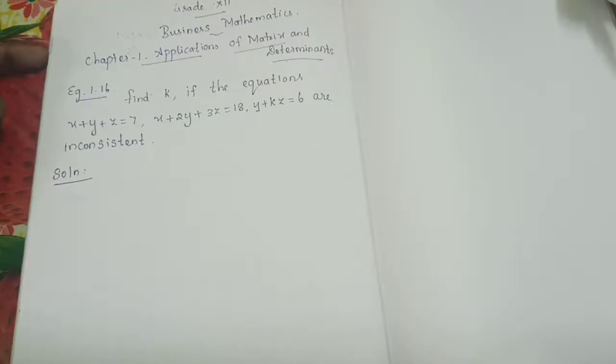Example 1.16: find k if the equations x plus y plus z is equal to 7, x plus 2y plus 3z is equal to 18, y plus kz is equal to 6 are inconsistent. Listen to the question carefully. We need to find the value of k. Here k is one of the unknown values, as well as x, y, z. There are three unknowns, but we are going to find the k value. It is given that the three equations are inconsistent.